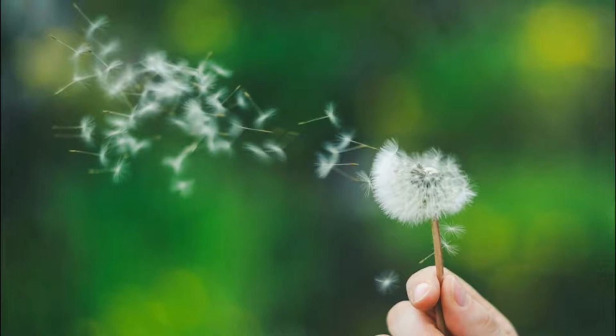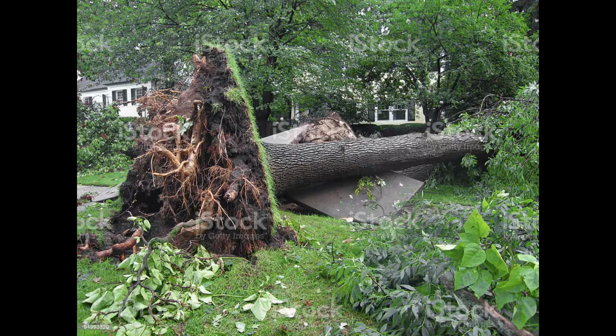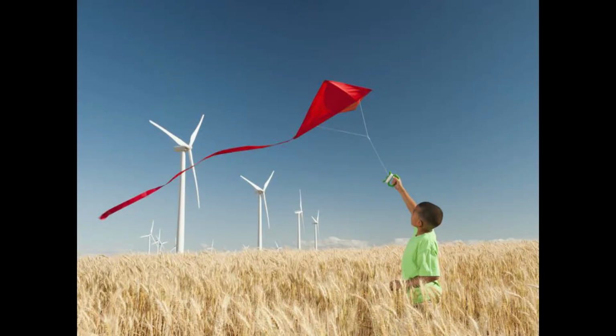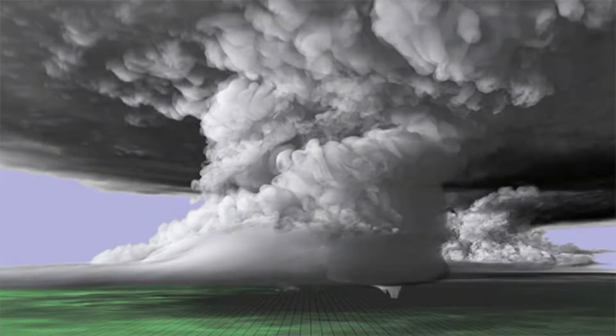Next is breeze. What is breeze? Wind that blows gently is called breeze. The third one is storm. A very strongly blowing wind is called storm. Storms are very dangerous. They uproot trees and damage houses. So children, we have learned the 3 forms of air. First one is wind, second one is breeze, and the third one is storm.